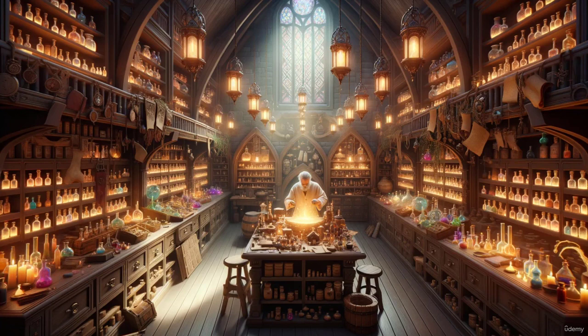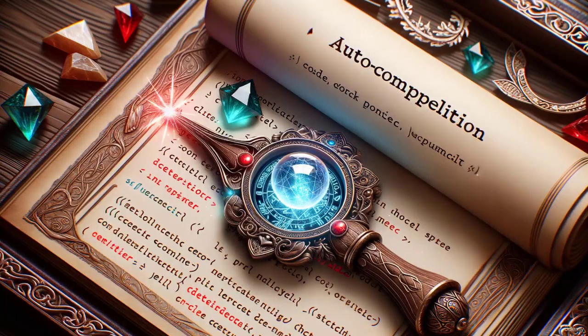The IDE was not just any workshop. It was a wondrous space filled with magical tools and instruments that aided Master Kodea in his crafting endeavors. Number one was a spell checker. Just like a spell book that autocorrects incantations, the IDE would highlight any errors in Kodea's crafting formulas, ensuring he never made a mistake. Number two was the auto-completion wand. Whenever Kodea was uncertain about the next step, the wand would suggest possible continuations, saving him time and effort.